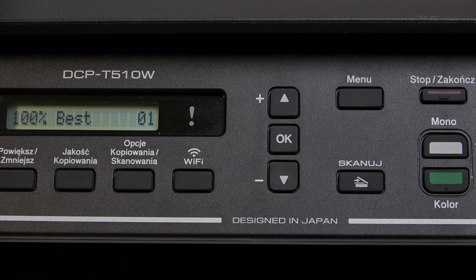In today's video, I'll show you how you can easily change date and time on your BROTHER DCP-T510W.